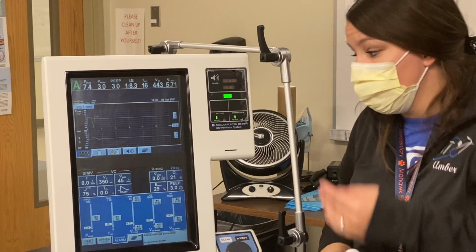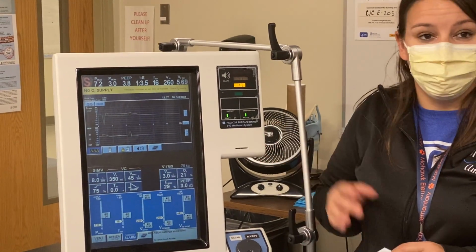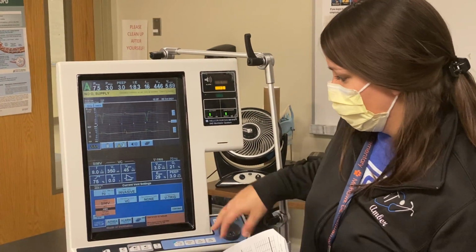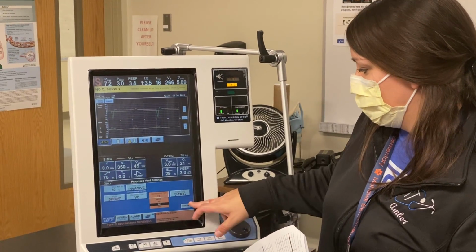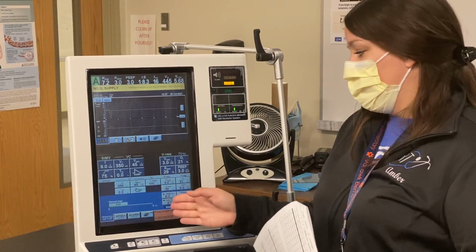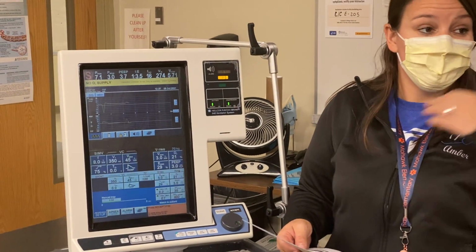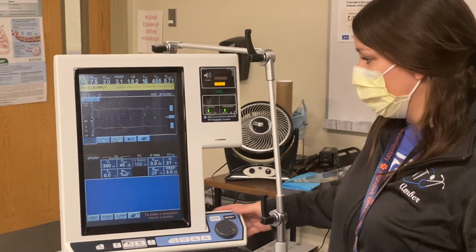From there we'll say, okay, go ahead, put your patient in tube compensation, okay? So go here, go to spontaneous, go ahead, add some tube compensation. We'll give you guys a tube size, an endotracheal tube, 8.0, that looks good. So we'll hit accept.